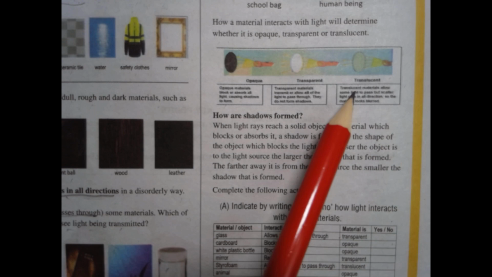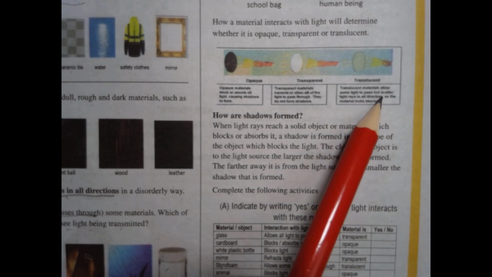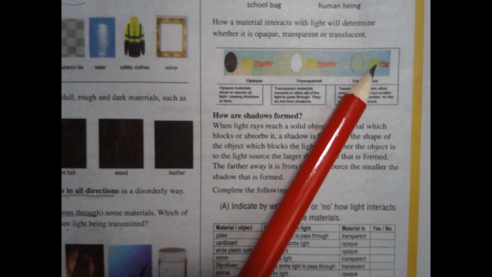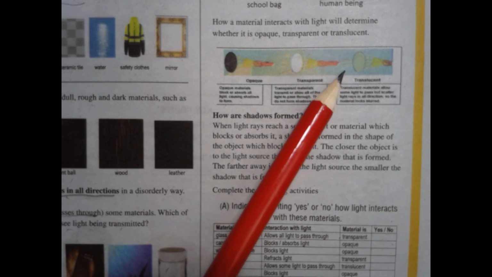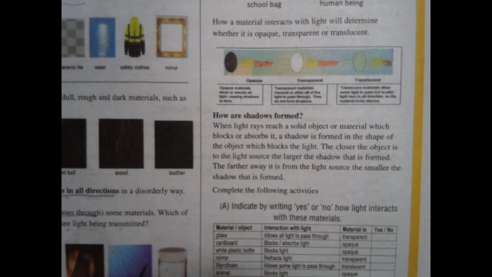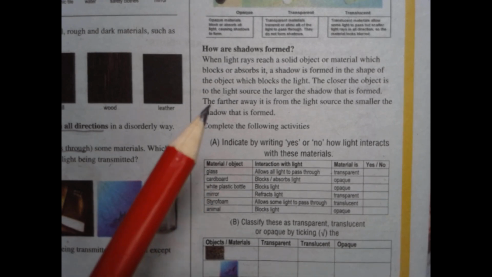Translucent materials allow some light to pass but scatter the light rays in all directions, so the material looks blurred. All right, so light source here again, light rays, it scatters it. Not all of it appears to be coming out with the same intensity like before. All right, so we now have a better understanding of opaque, transparent, and translucent materials. Let's look at how shadows are formed.